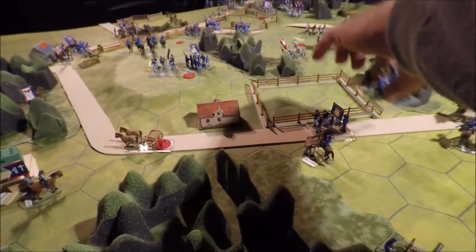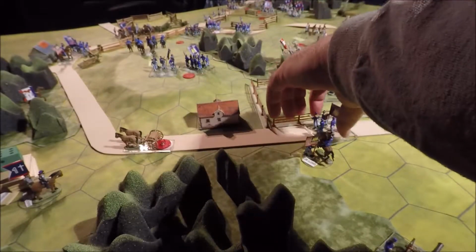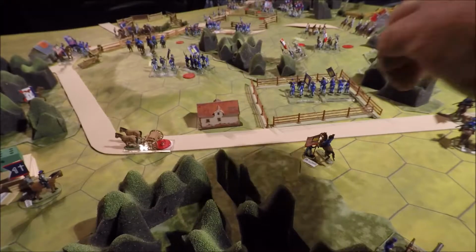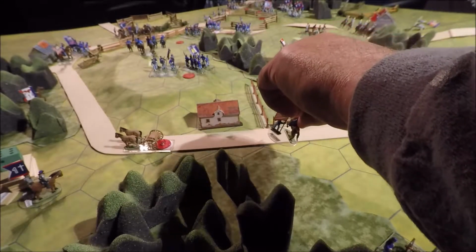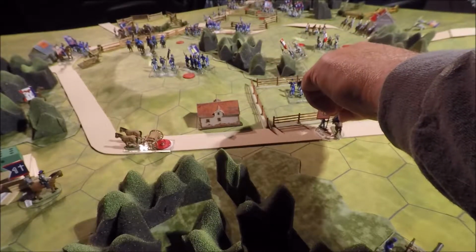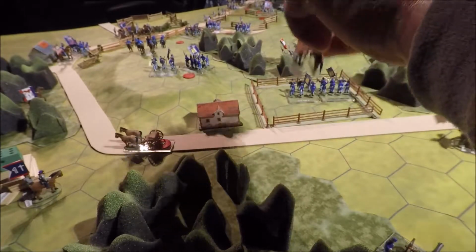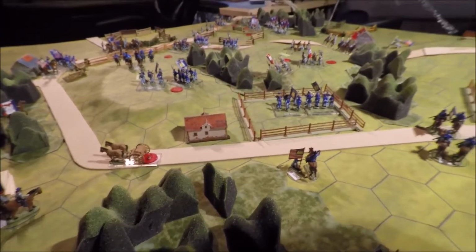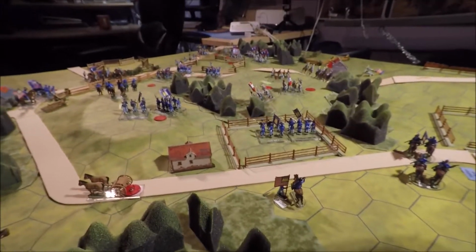Okay, so 1, 2, stay there. 1, 2, and there's no reason for the commander to threaten himself, so he's going to stay back. And the cavalry, well, the best idea would be to take this hill up here. Actually, you can't quite see that, so let's just up and turn.